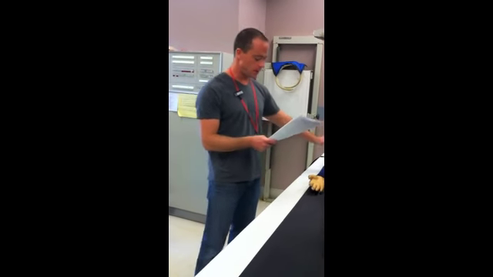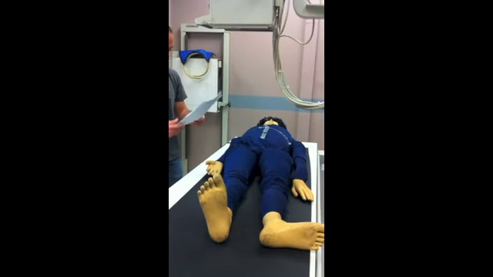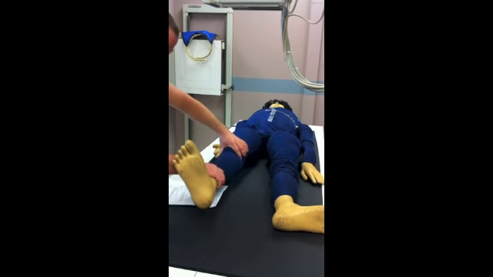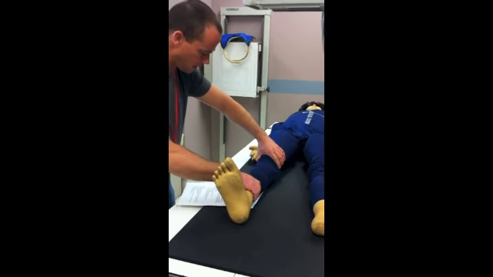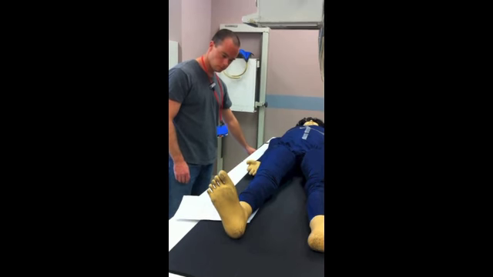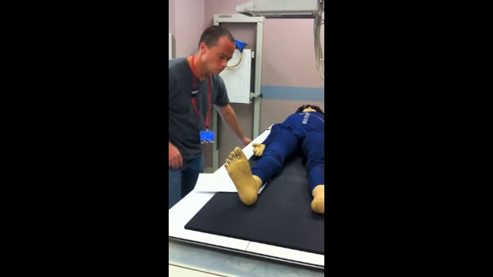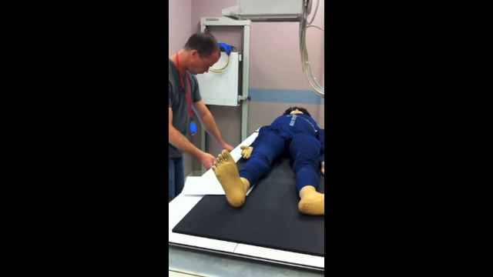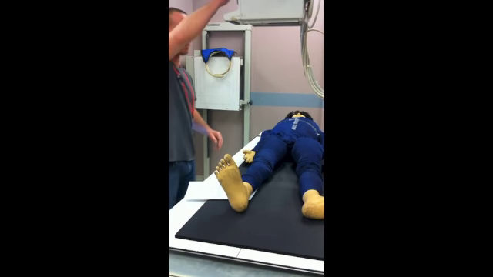The patient is supine on the table, pelvis not rotated. The IR is in the table bucky, and we need the femoral condyles to be parallel with the table. Okay.